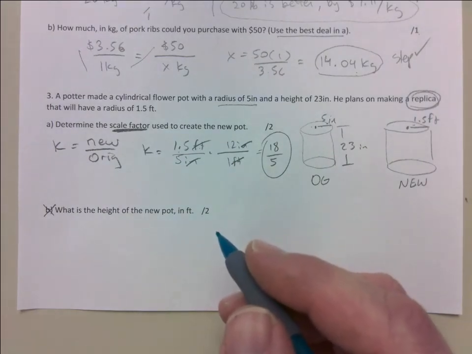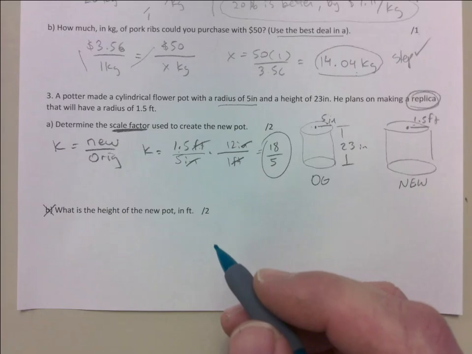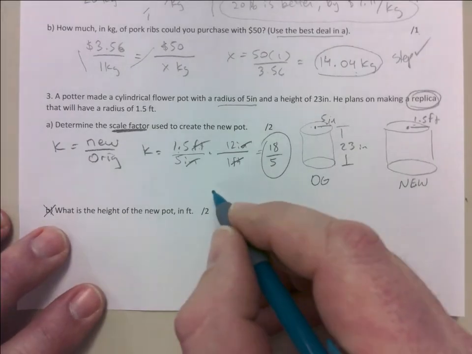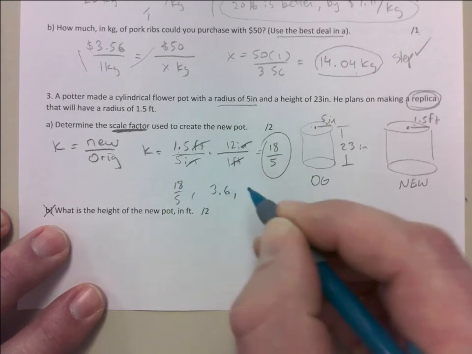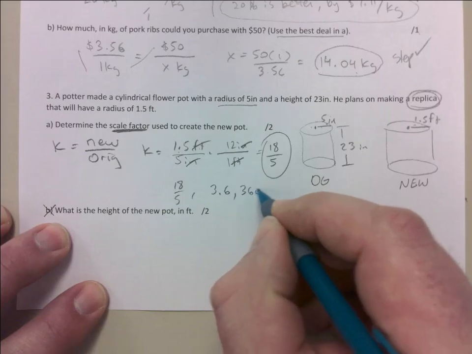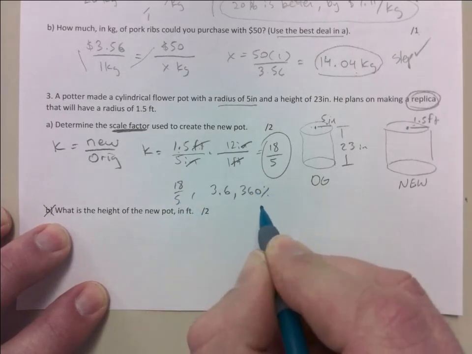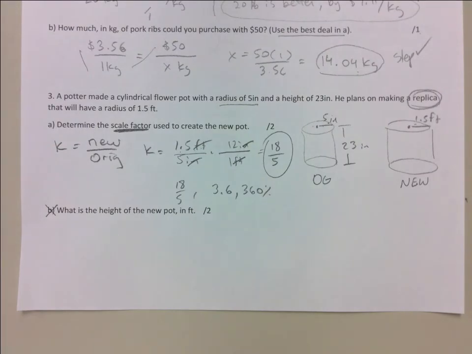If you did turn it into a decimal, that would be 3.6, right? So 18 over 5, 3.6, or 360% are all acceptable answers for this question.